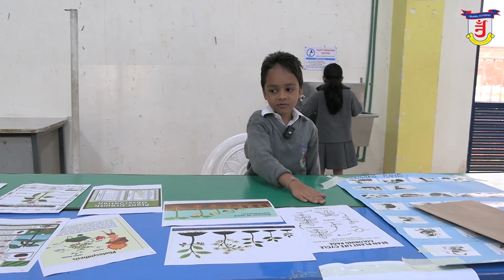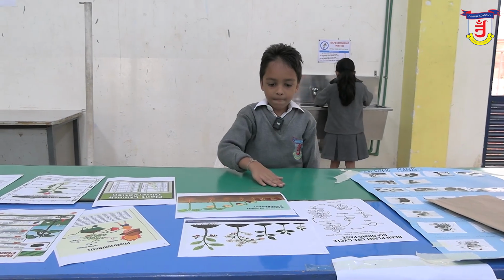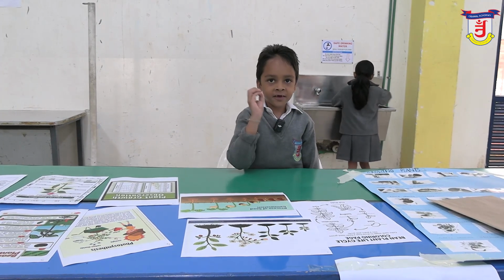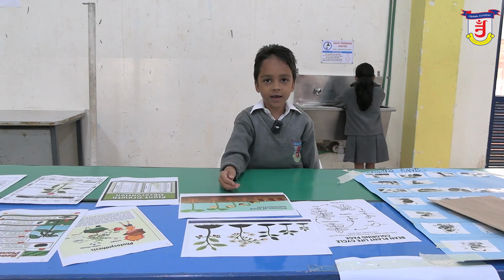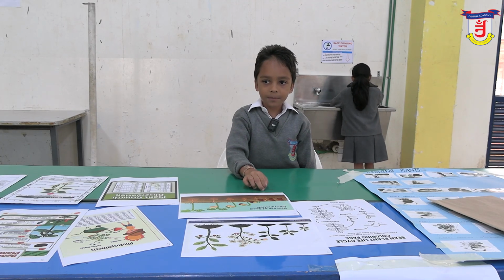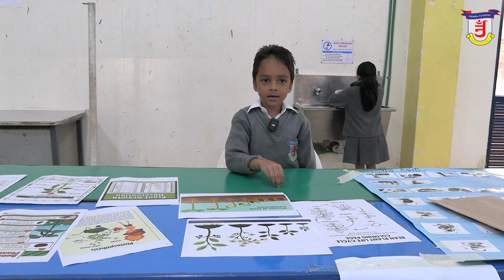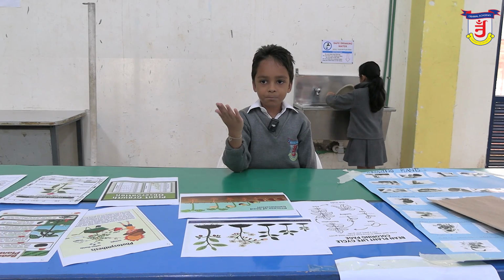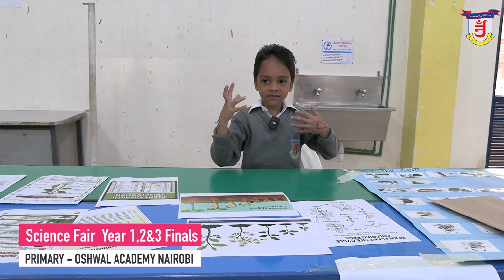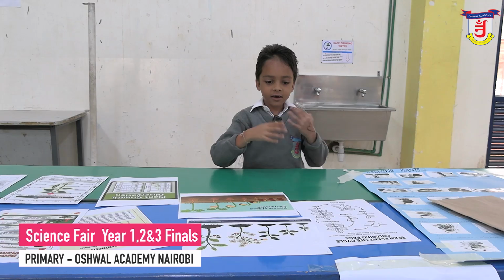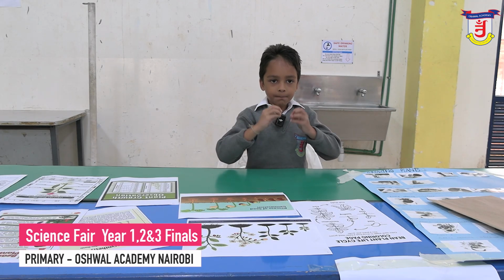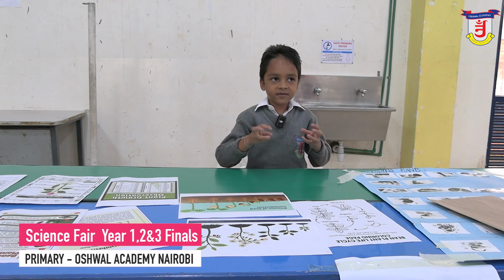Now, I'm going to explain to you what is the process of seed germination. First, the seed is planted. After 2 or 3 days, the shoot emerges. After a few days, the stem comes out, then the leaves come out. The leaves continue to grow and the stem increases, and that is the seedling. The seedling continues to grow, and then the leaves become bigger, more leaves come out, and the stem increases.